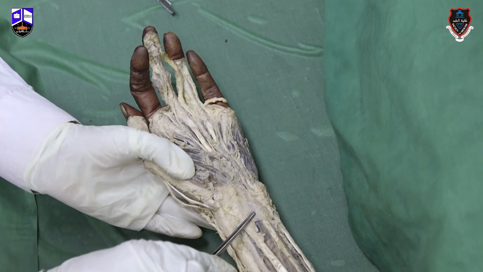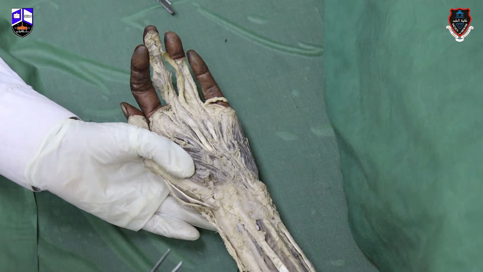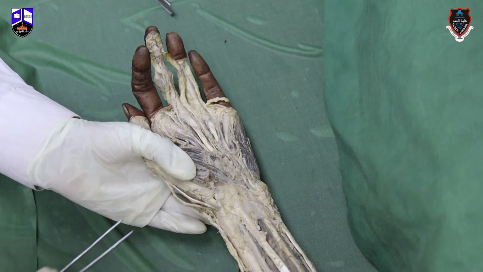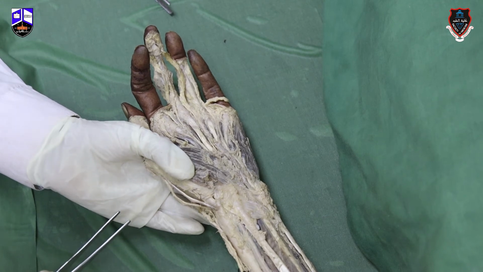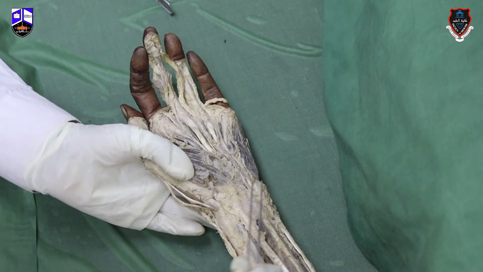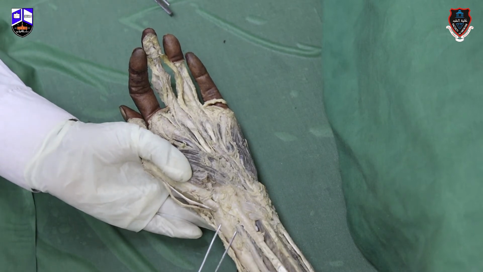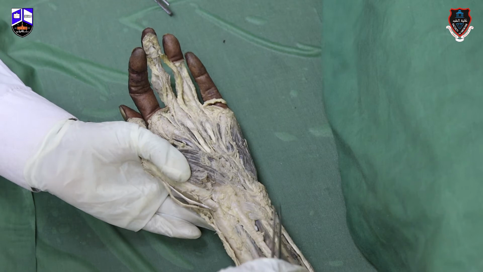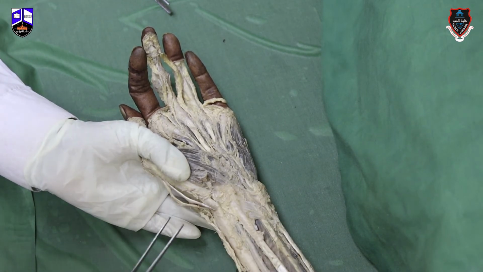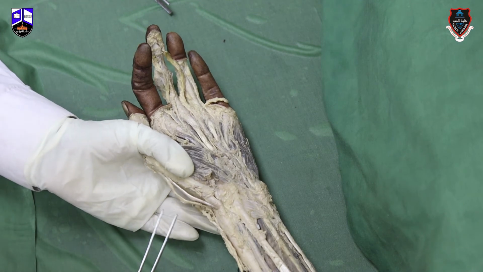The flexor retinaculum is a thickening of the fibrous band, attached laterally to the scaphoid bone and the trapezium, and medially to the pisiform and to the hook of the hamate. So it is 2 to 3 centimeters in the transverse diameter.